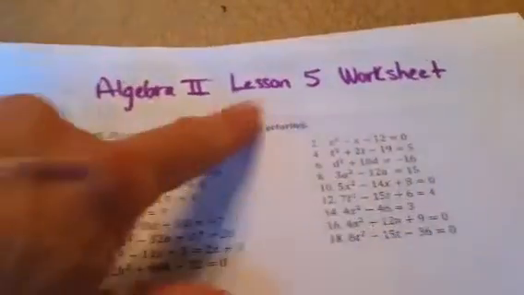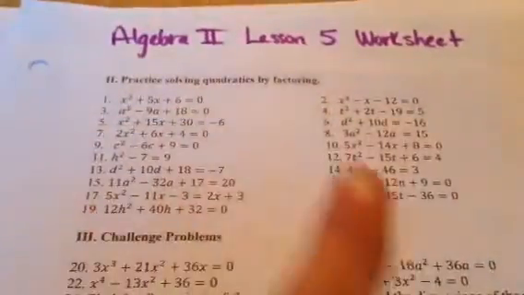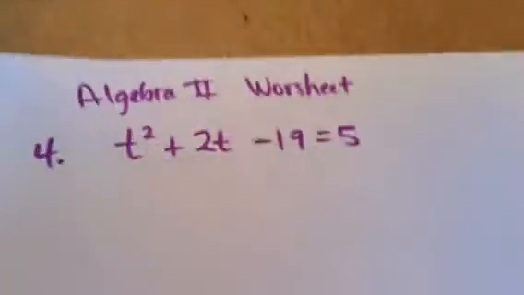Okay, this is from that worksheet I handed out in class. Looks like this. It goes with lesson 5, and I'm just going to do a few problems from this. So the first one I selected was number 4.